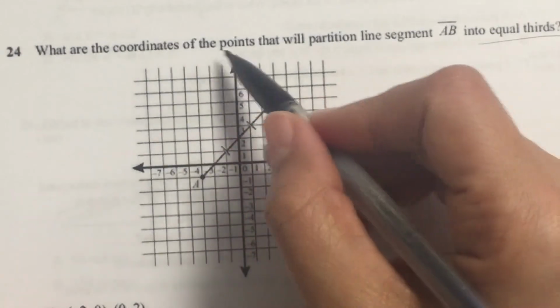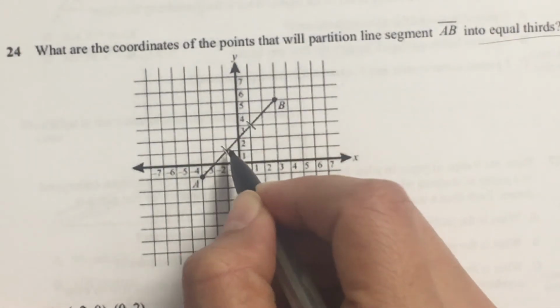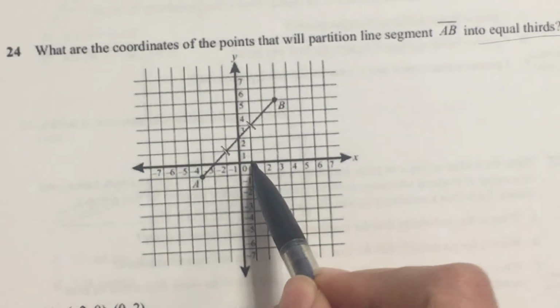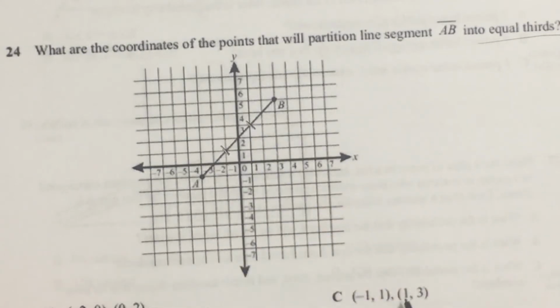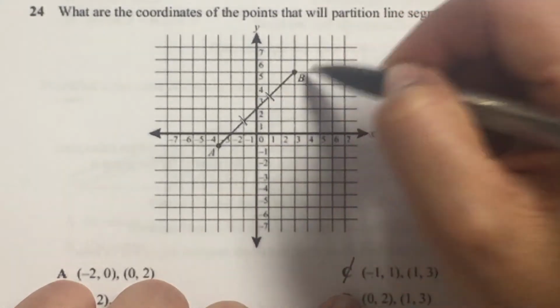So what are the coordinates of points that will partition? So this is going to be -2, 1. I'm looking for -2, 1. Okay, so that's not there. Is 1, 3 there? 1, 3. 1, 3 is there. Oh, that's because that's -1, 1. I'm tripping. -1, 1, so C. So it breaks it down into 3 exact equal parts.